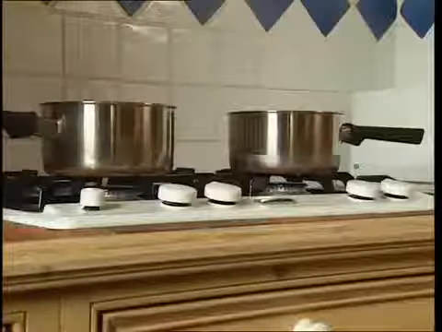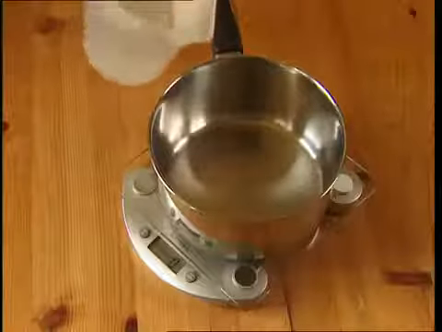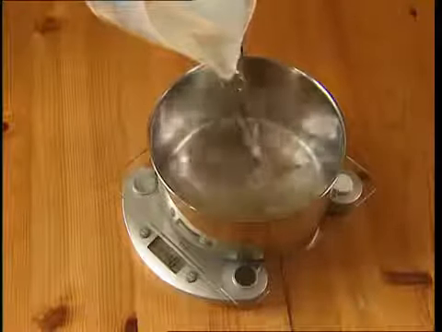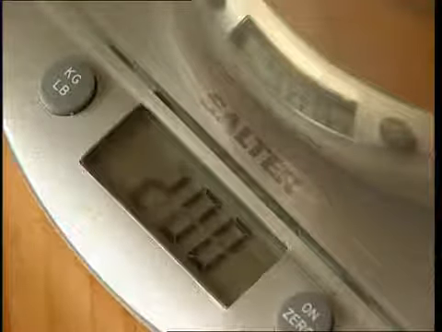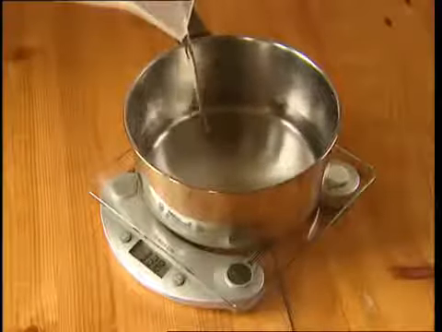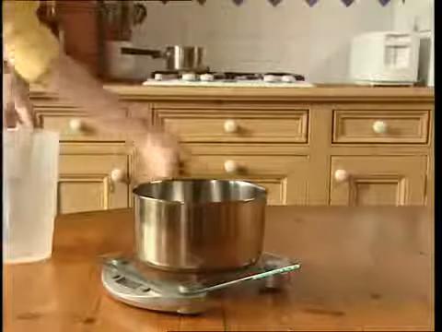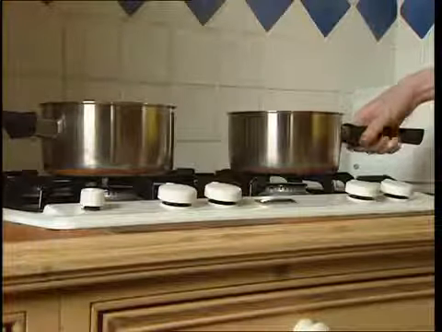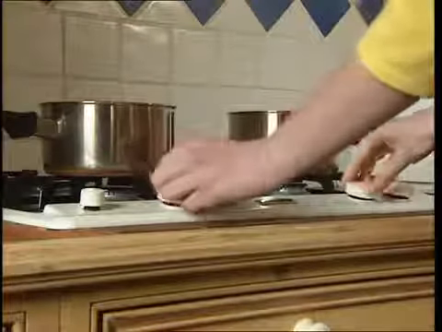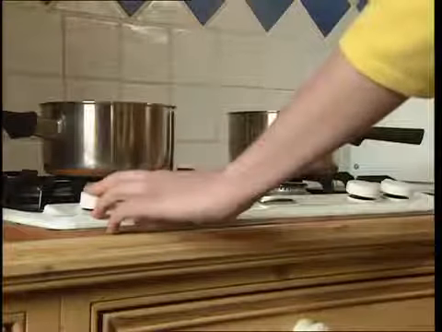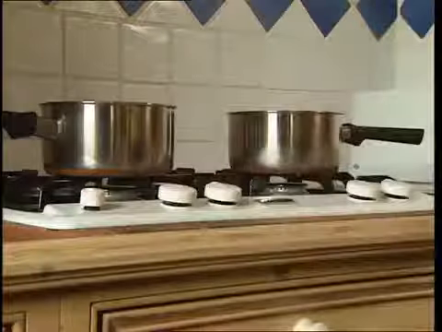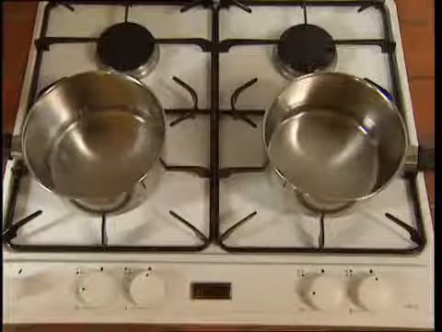Here are 2 identical pans. One pan contains 200 grams of water. The other, 400 grams. Everything is at room temperature. The pans are placed over identical gas hobs. Which pan of water will boil first?